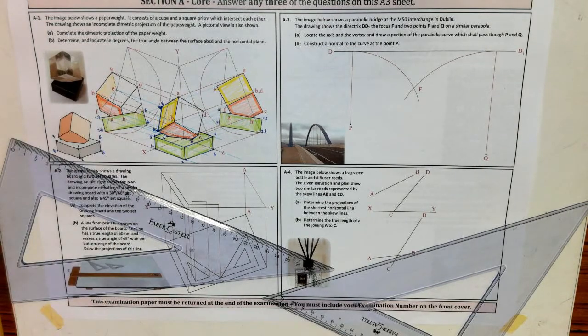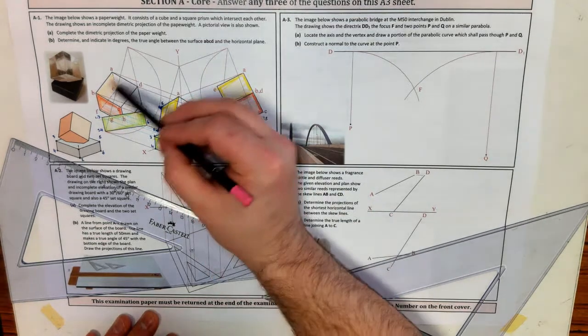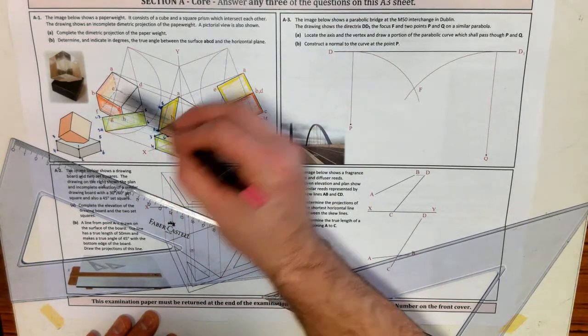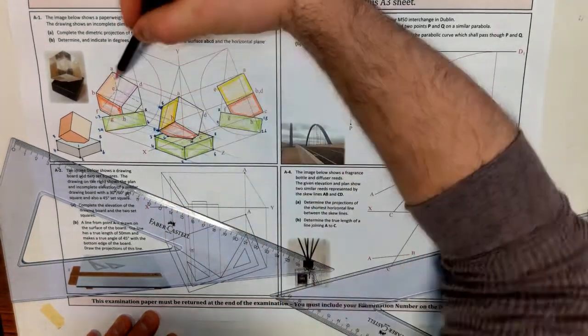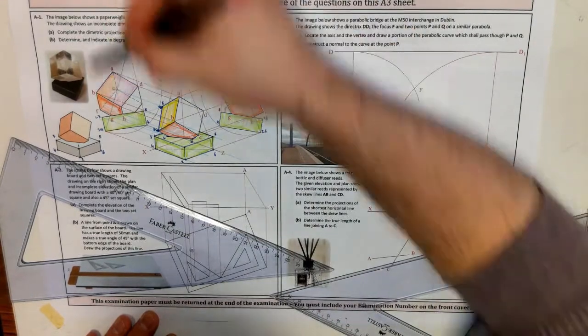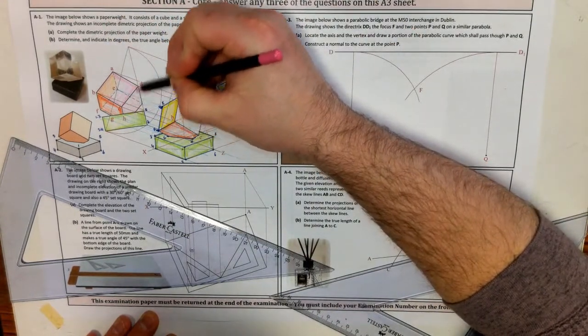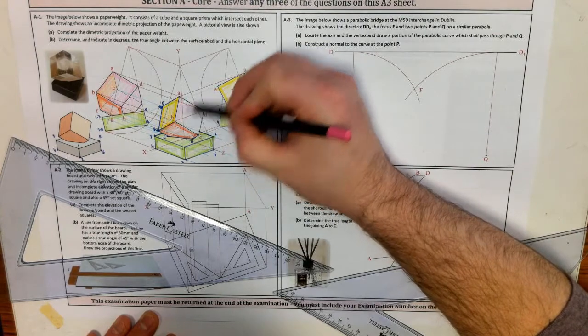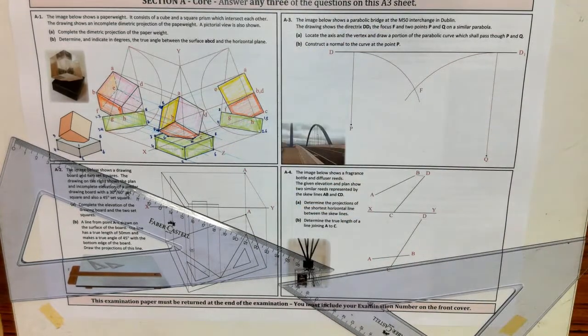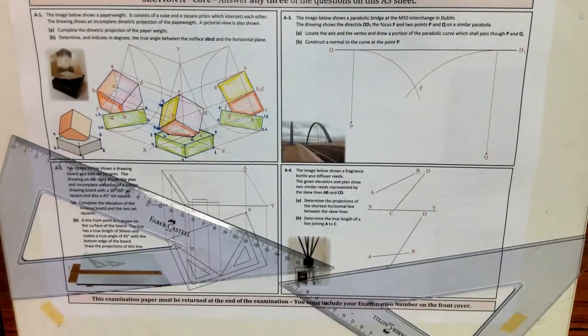The other surfaces then, I'm not too worried about how they're going to look. What we can do there is just colour the rest of them in, shade them in a little bit there. Okay, like so. Now, so there was another part to that question.